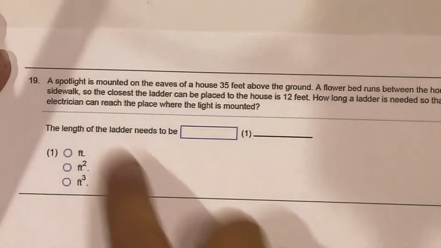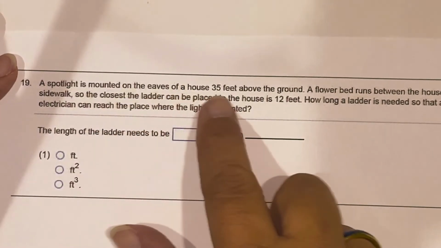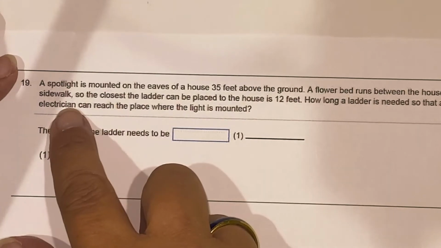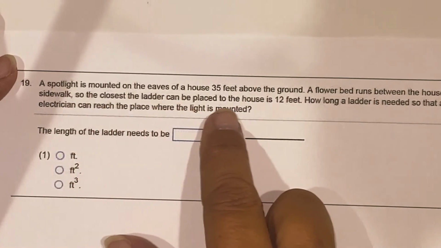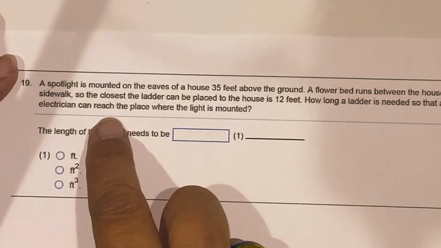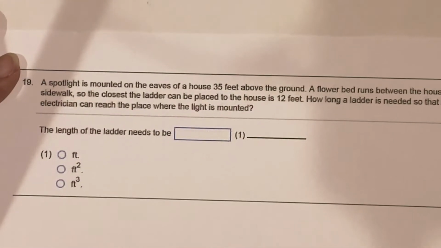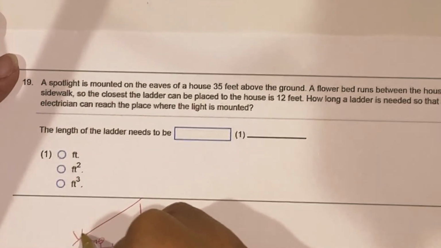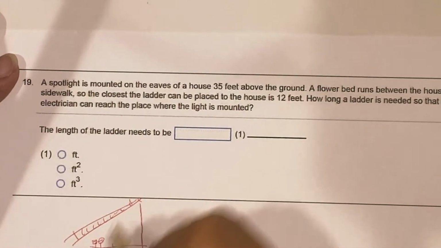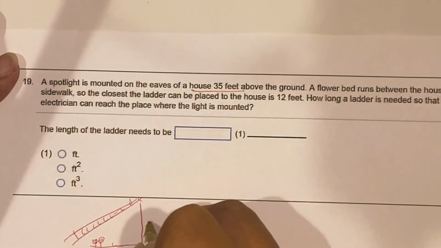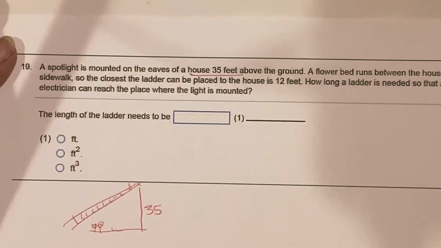Okay, on number 19, it says a spotlight is mounted on the eaves of a house 35 feet above the ground. A flower bed runs between the house and the sidewalk, so the closest the ladder can be placed to the house is 12 feet. How long is the ladder needed so that the electrician can reach the place where the light is mounted? So first thing, here's the wall of the house. Here's your flower bed. Here's your ladder that you're putting on the eave. It says that the eaves of the house to the ground is 35 feet. So I'm going to put 35 for my height.